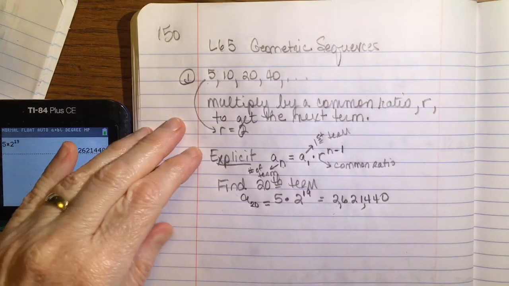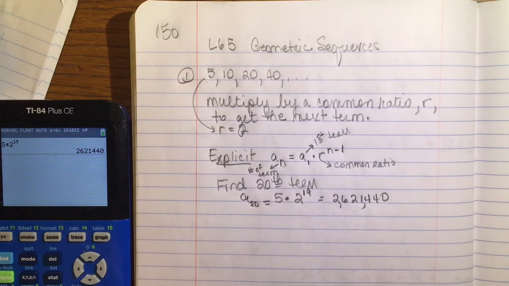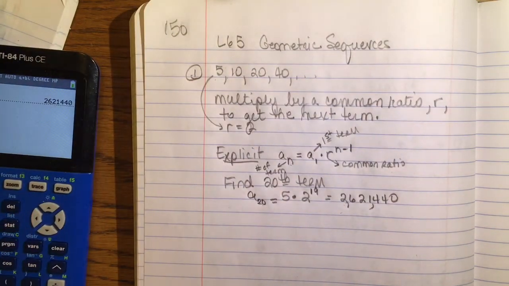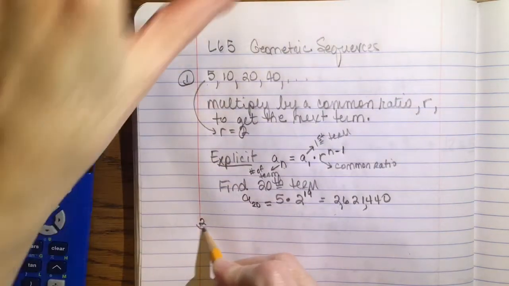We try to stay away from like the 100th term, because your calculator many times will kick into scientific notation and you just have to use that rounded value. So we try to stay away from that.